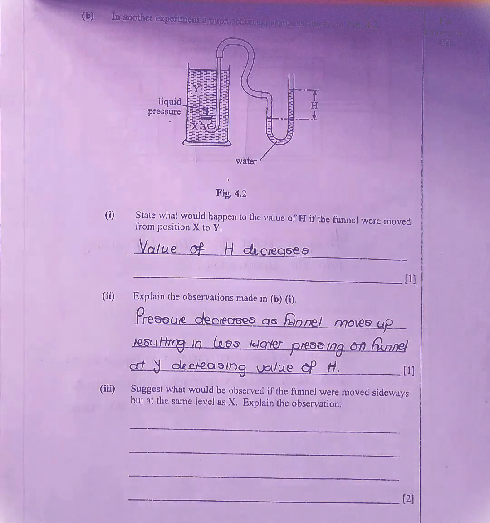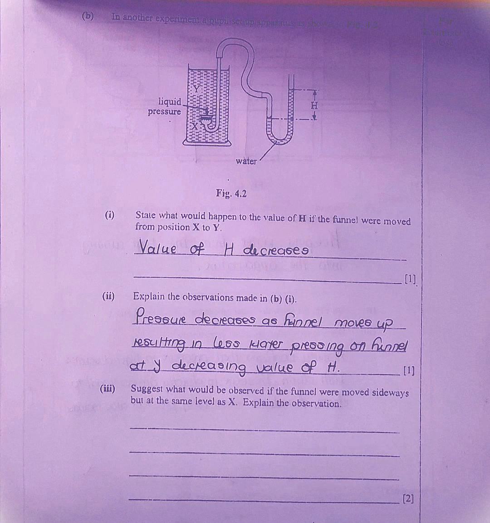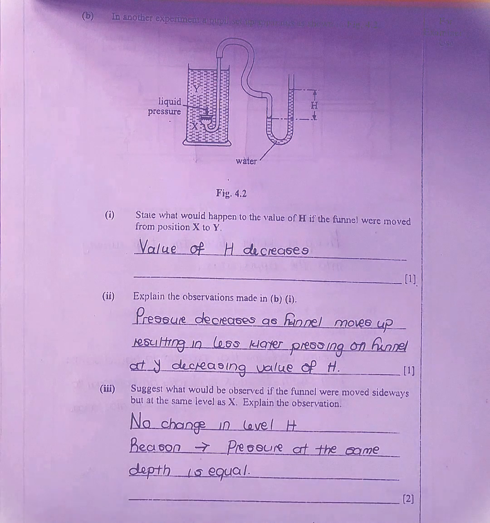And then on part 3, we are supposed to suggest what would be observed if the funnel were moved sideways but at the same level as X. We're supposed to explain the observation. So there's no change that is going to occur in the level H. This is because pressure at the same depth is equal. Let us move on to the next question.